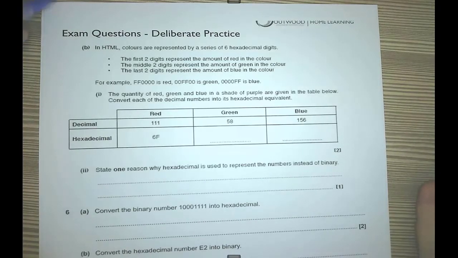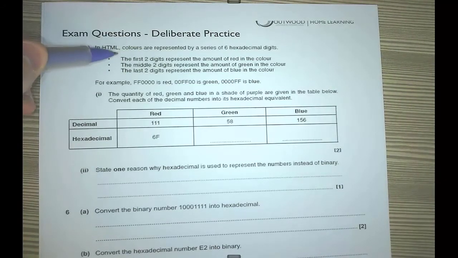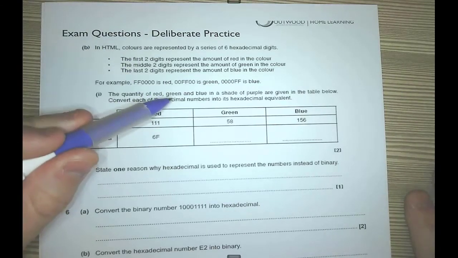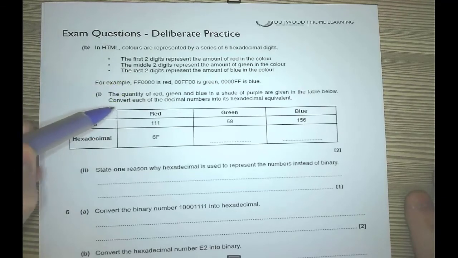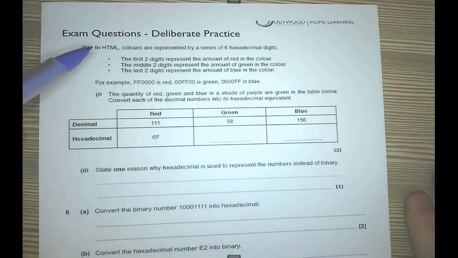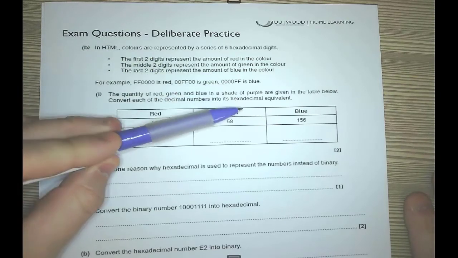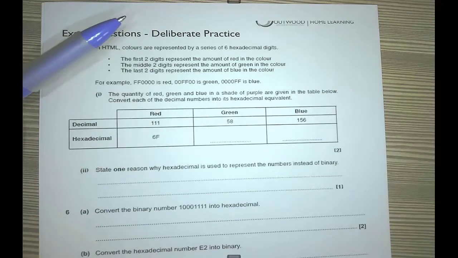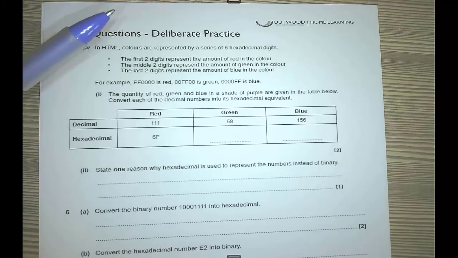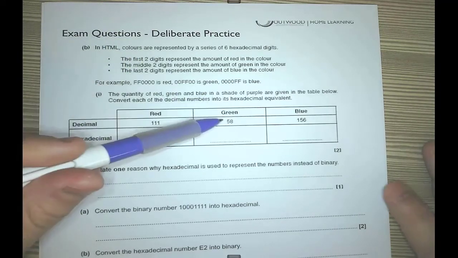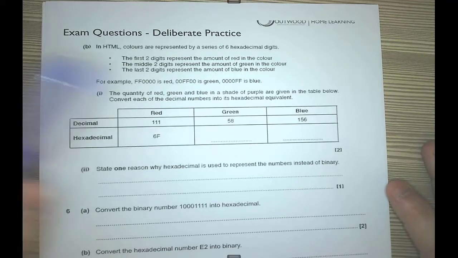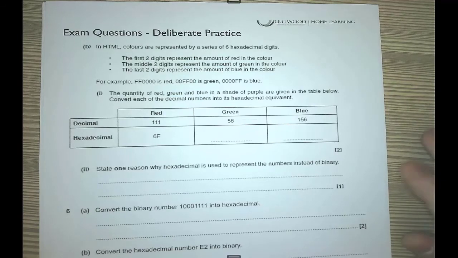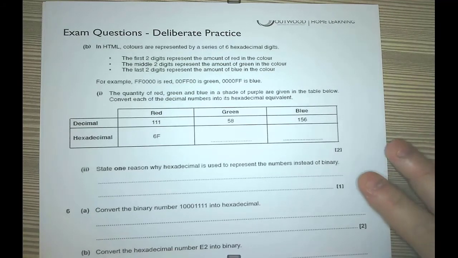So the first question is quite lengthy. It's got a lot of text at the top about HTML and colours represented by 6 hexadecimal digits, the first 2 digits of this, and so on and so on. The quantity of red, green and blue in a shade of purple are given in the table below. Convert each of the decimal numbers into its hexadecimal equivalent. So actually, pretty much all that information at the top is not really needed. This question is just asking us to turn this decimal number here into hexadecimal and this decimal number here into hexadecimal. So we just need to apply the process of turning decimal or denary numbers into hexadecimal.